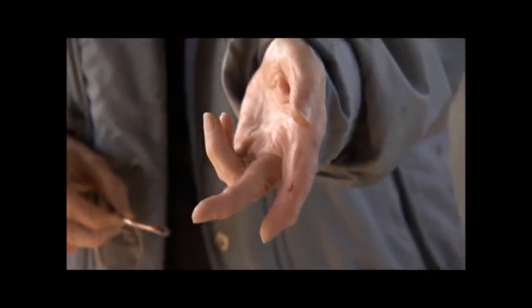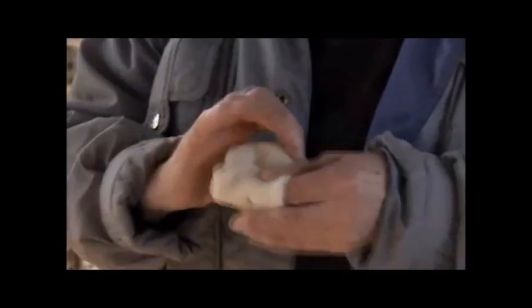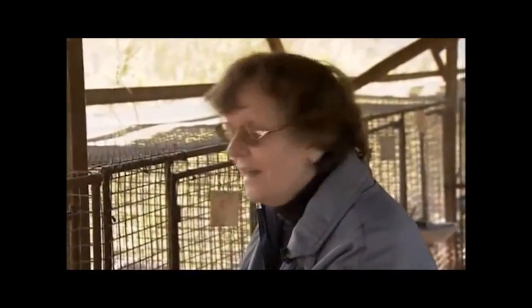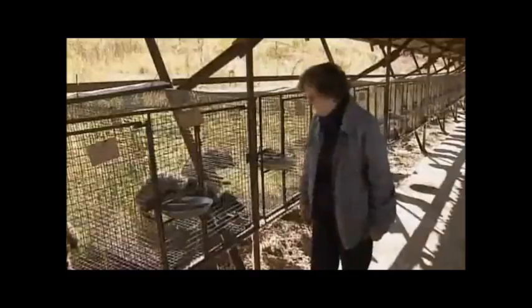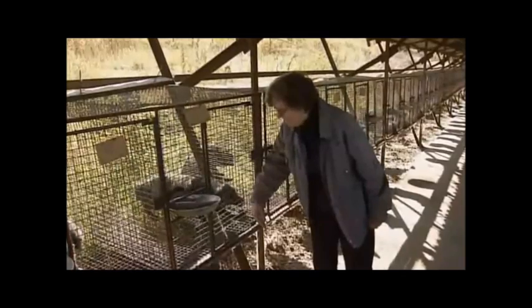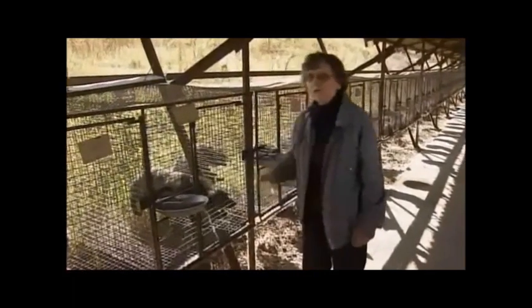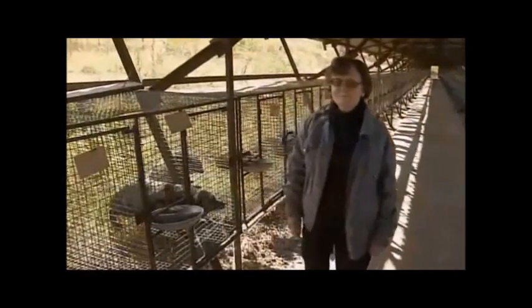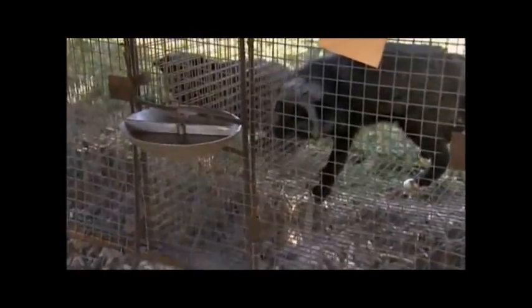No, it just bit my hand. I didn't even open the cage. I just put my hand up, and it managed to bite me through the bars. This isn't a fox, it's a dragon. This experiment allows researchers to make unique comparisons between tame and aggressive foxes.